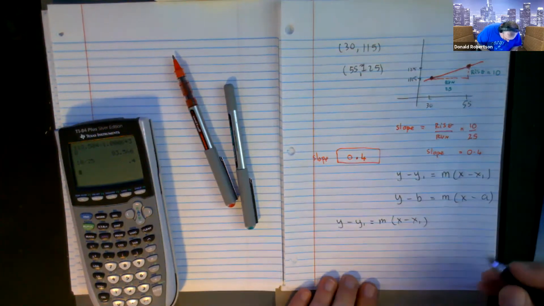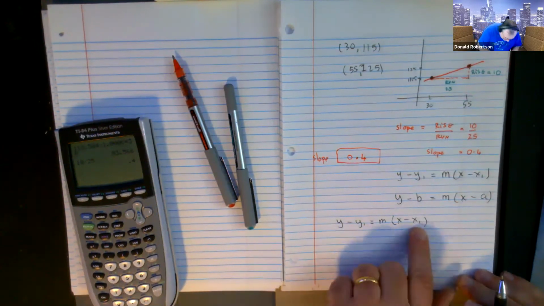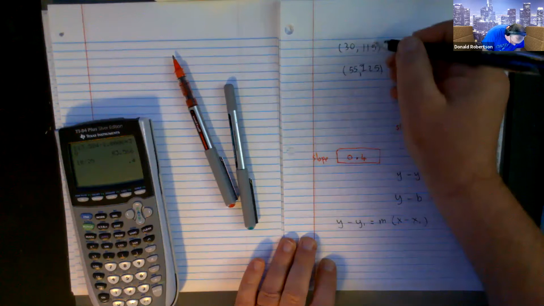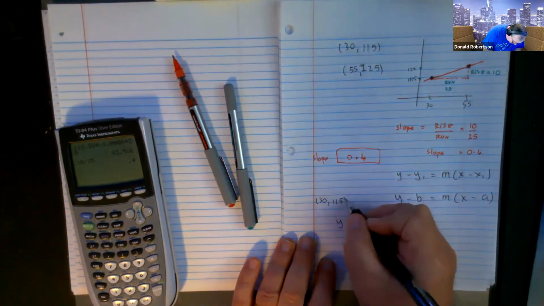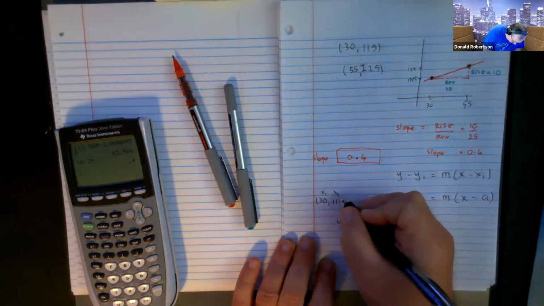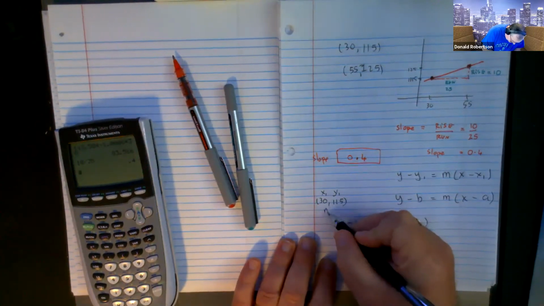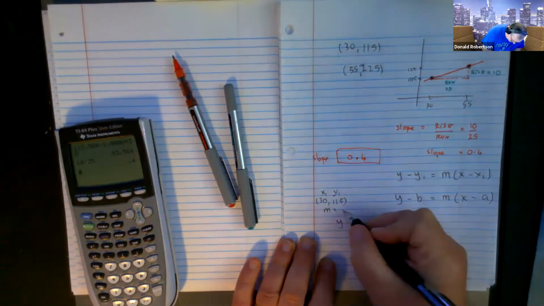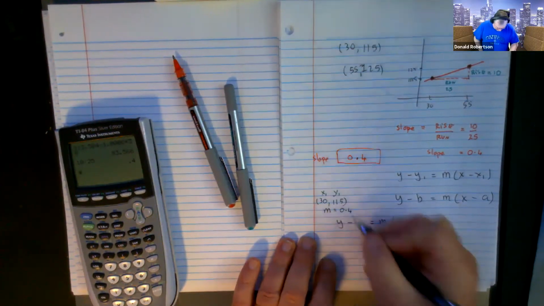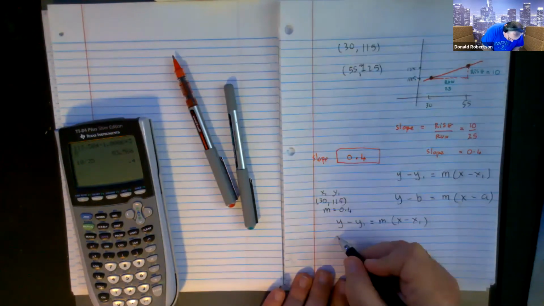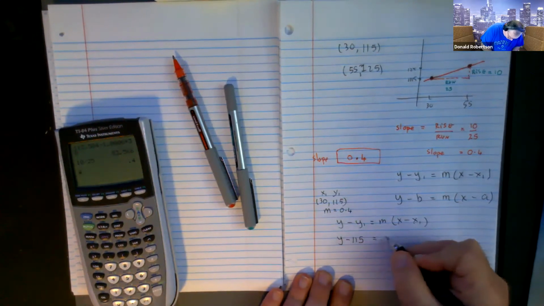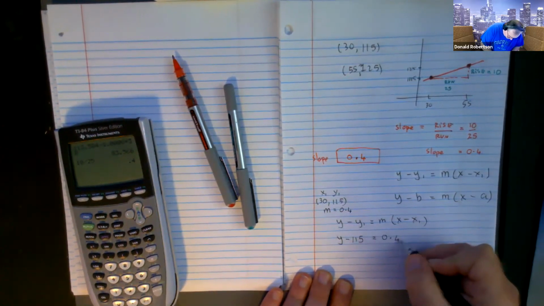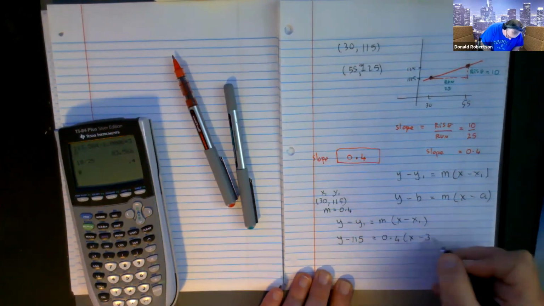But yes, there is one that looks like that as well. It shows up usually when you can solve for it, right? It shows up if you know the y-intercept, because that's what b would be. But in this case, I don't. Now, x1, y1, those two are from any one of those 2 points. I'm going to pick the first coordinate, and that is x1 and y1. And m is the letter for the slope. So it's going to be y take away 115 equals 0.4 times x take away 30.